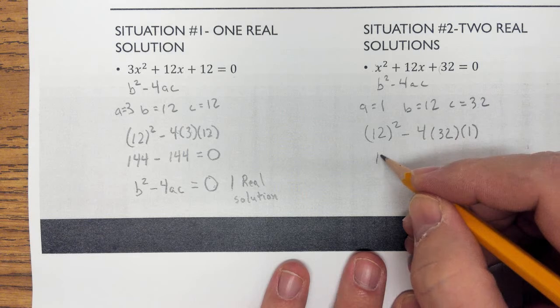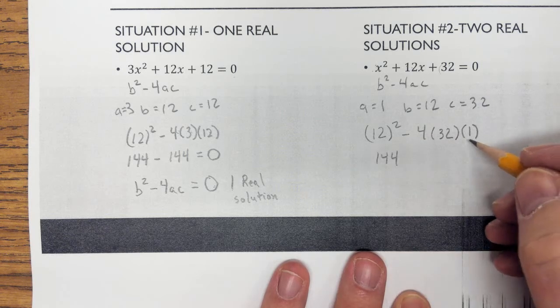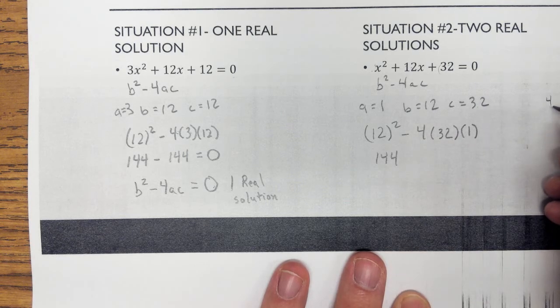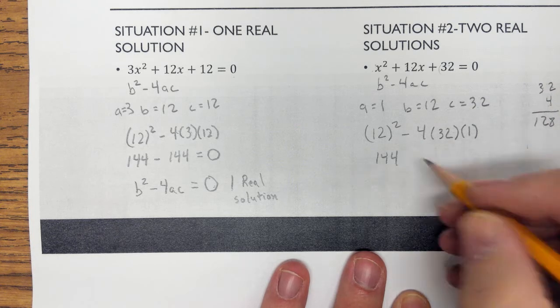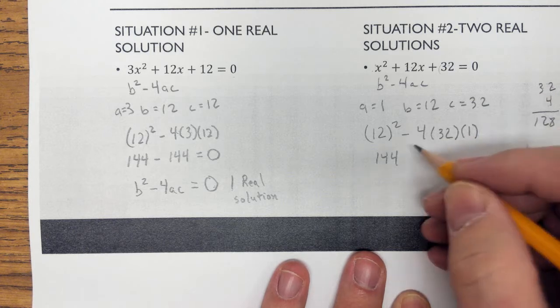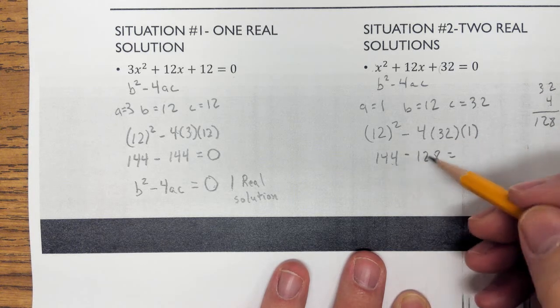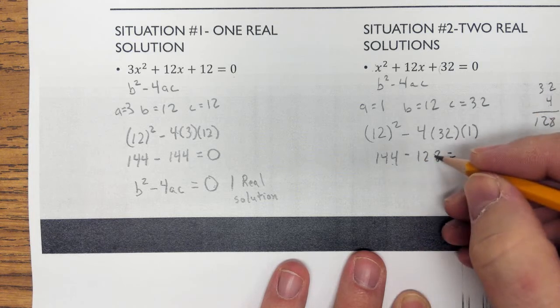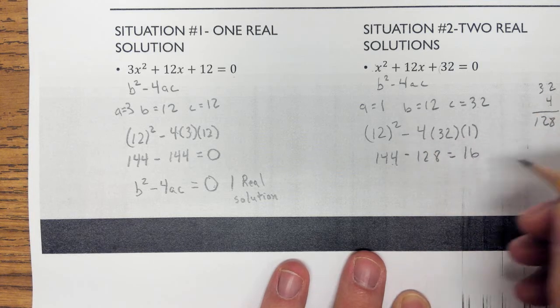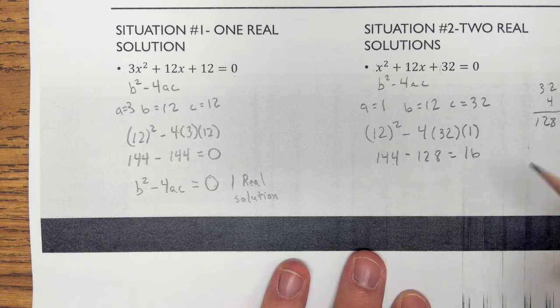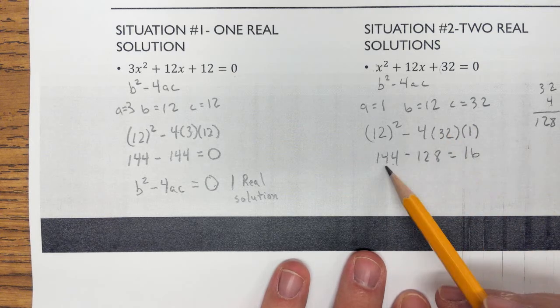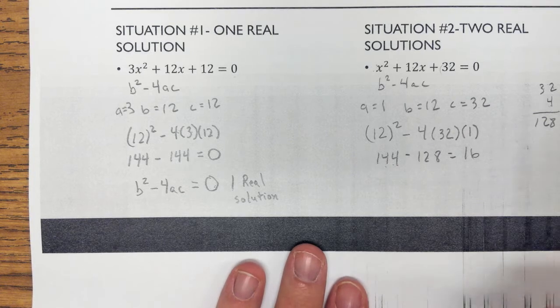Let's see. This is 144. 32 times 4 is 128, and times 1 is negative 128. 144 minus 128 is 16. Now I did all the calculation. For some reason I was thinking that was going to come out to be bigger than 144, and that would have been not good.